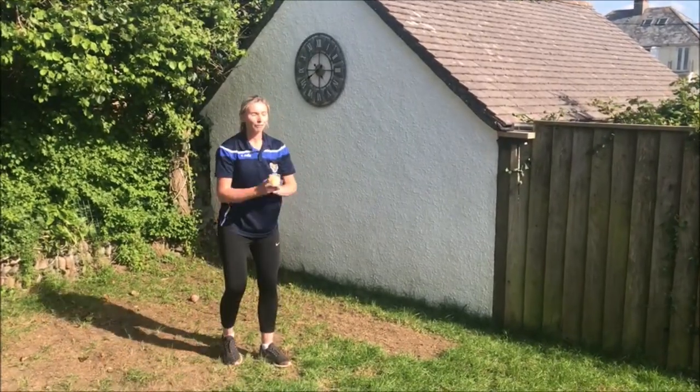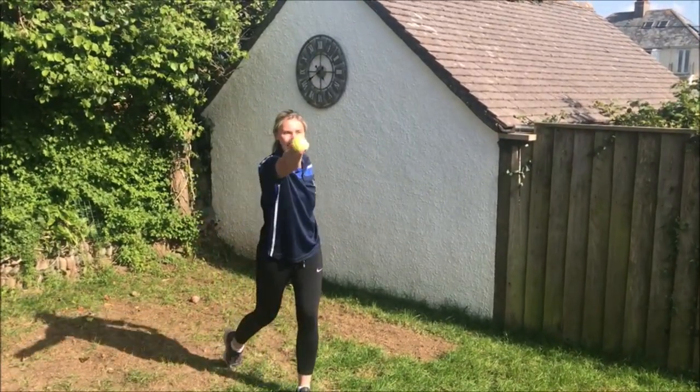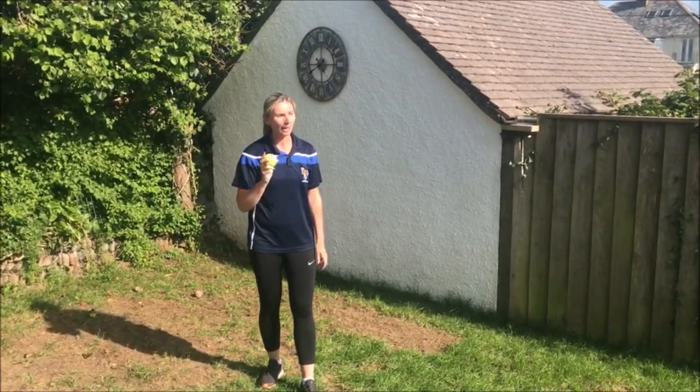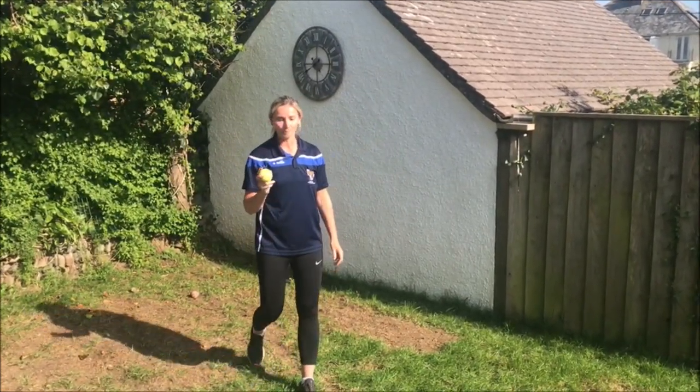If my follow through was to go over there or over there, the ball would go in that direction too. And we really don't want that to happen.